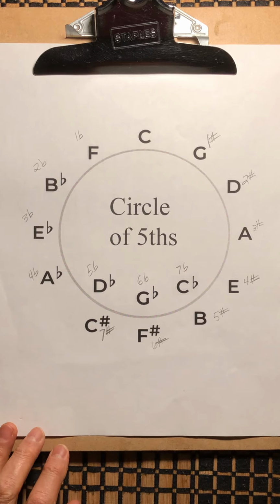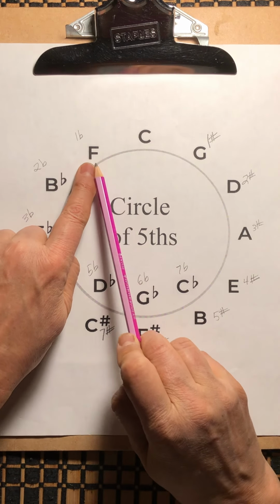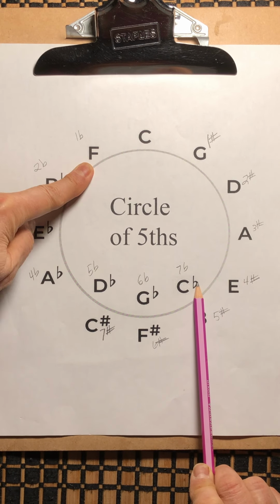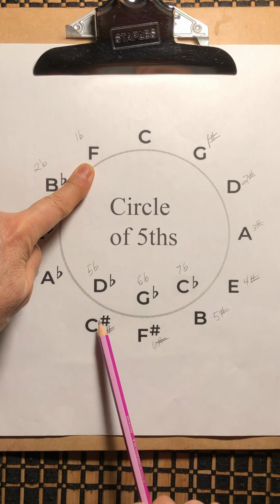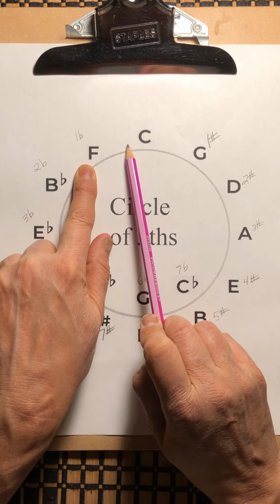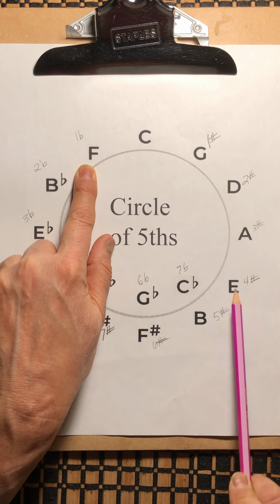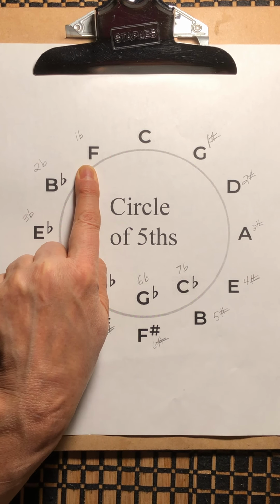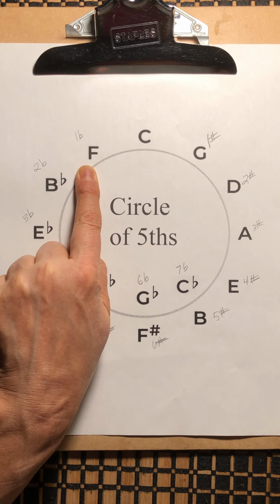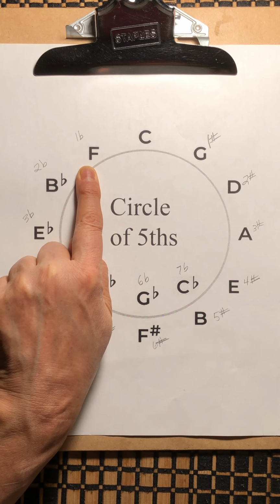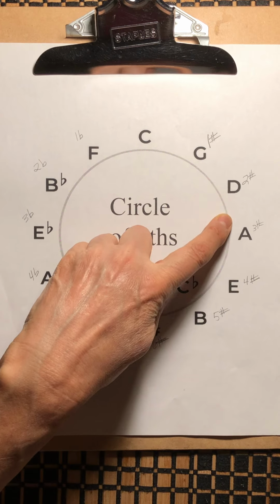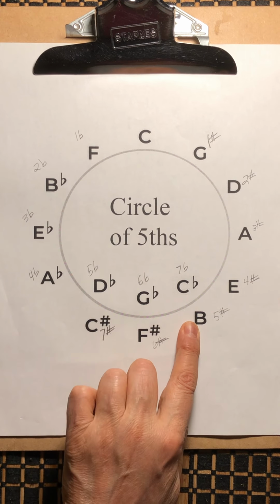Let's look at the circle of fifths. And let's look at just these letters that do not have these symbols next to them. These are called the accidentals. These letters do not have accidentals written next to them. So we'll find these letters. These letters with no accidentals written next to them are F, C, G, D, A, E, and B.